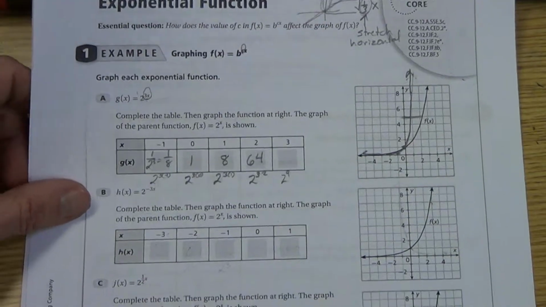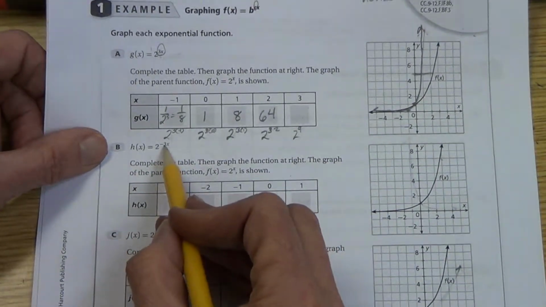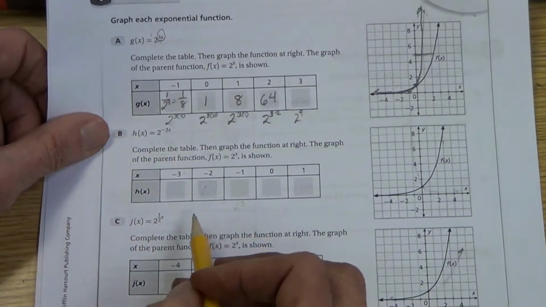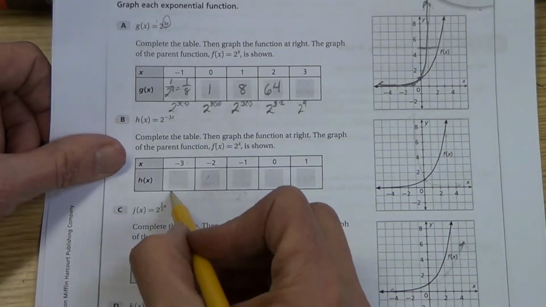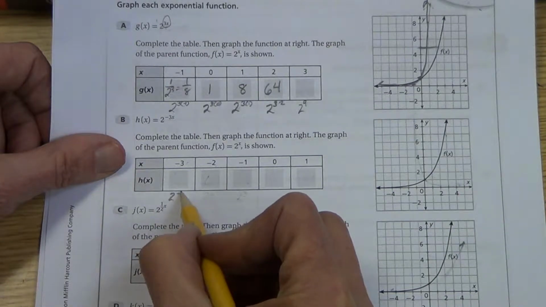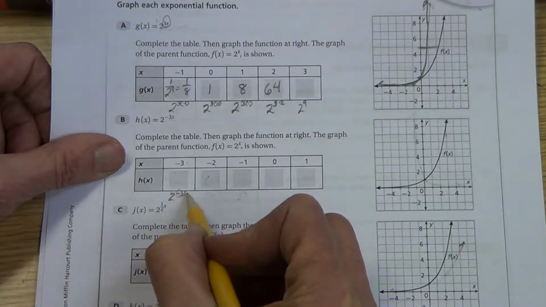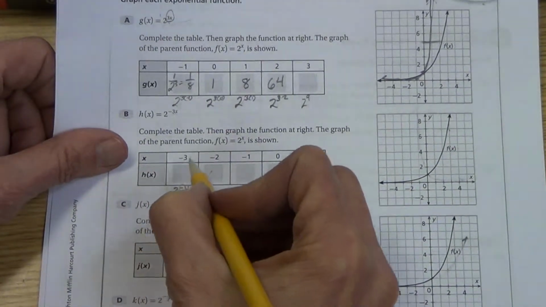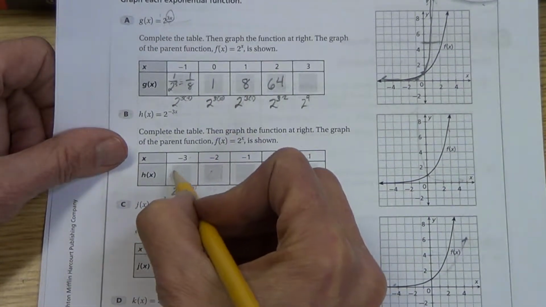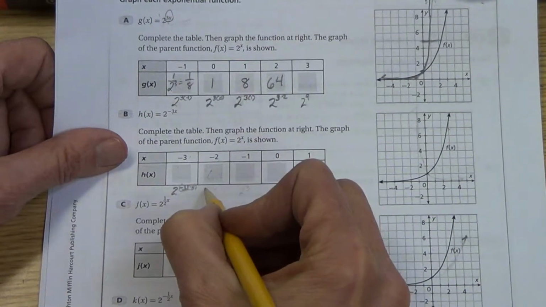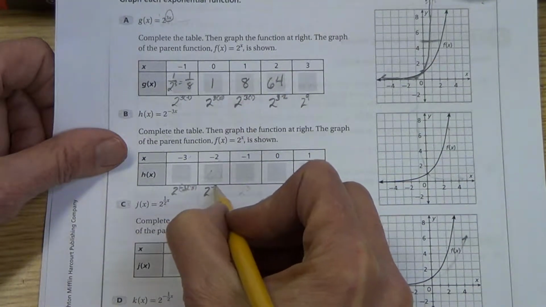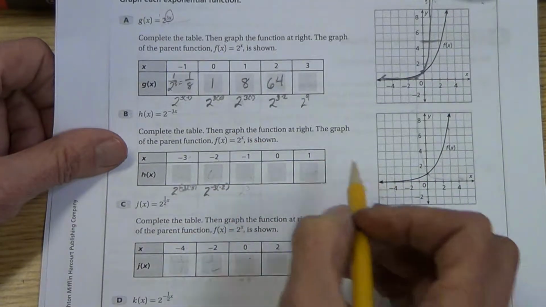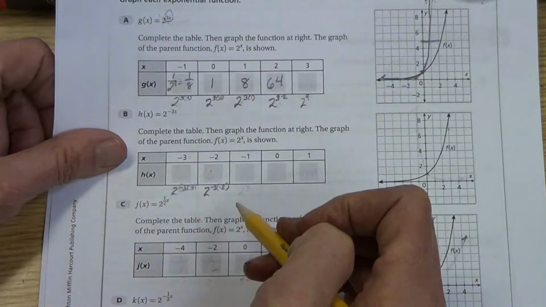Okay? Next one, if we have a -3, what do you think would occur? I want you to plug in these values. 2 to the -3 times -3, we plug in right there. That'll become 2 to the ninth, which is 512. 2 to the negative 3 times negative 2, that'll be 2 to the sixth, just like here.